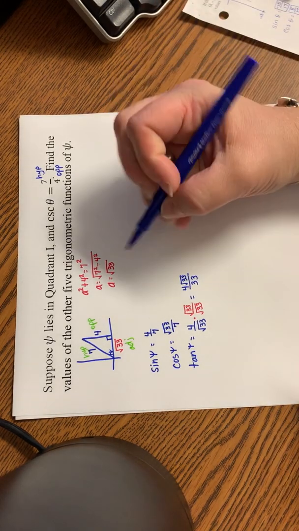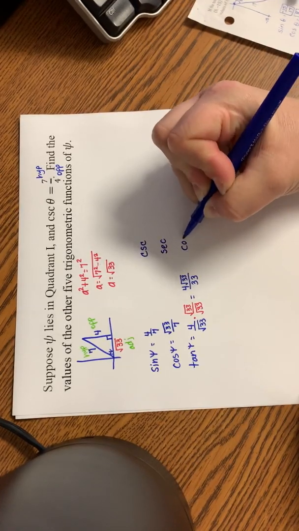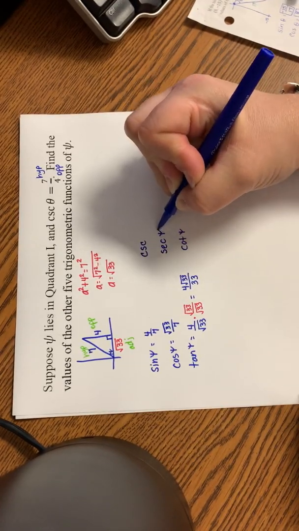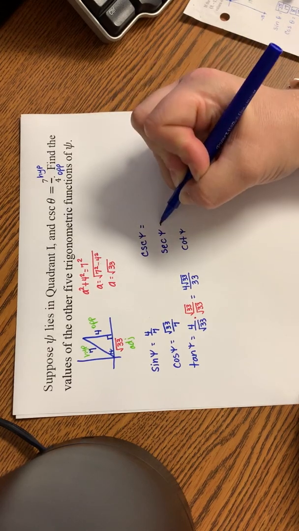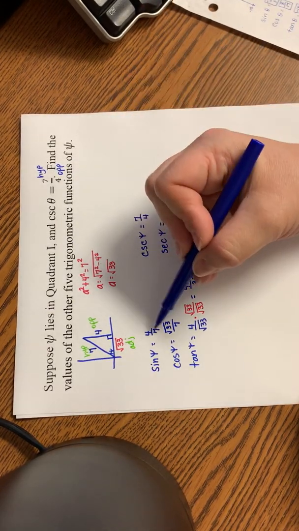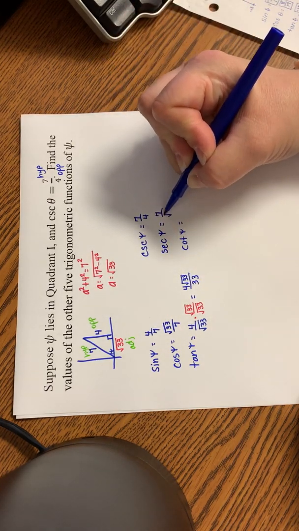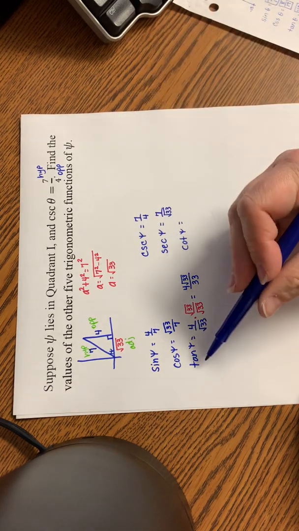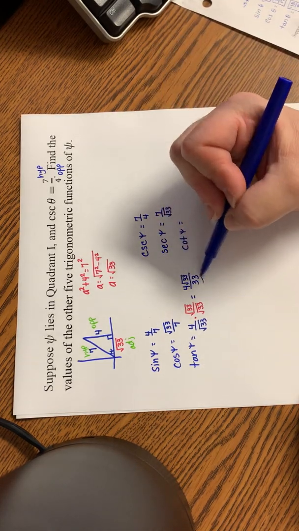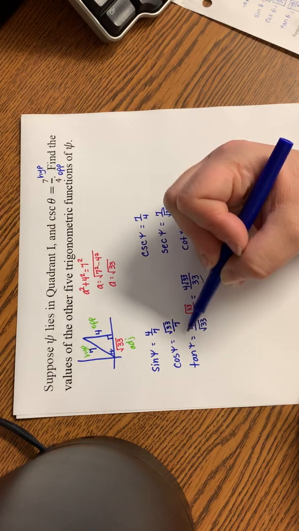So now I'm going to do cosecant, secant, and cotangent of this psi. All you have to do for cosecant is flip your sine. So that's 7/4. For secant, we're going to flip it, and we'll have to deal with that in a second. For tangent, instead of working with the last answer, what if I just flip the first thing over here?